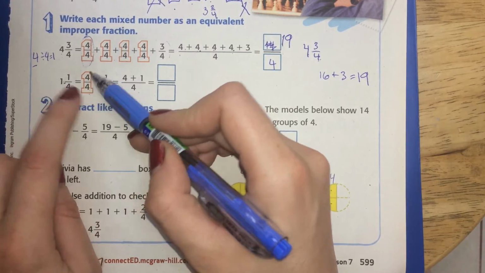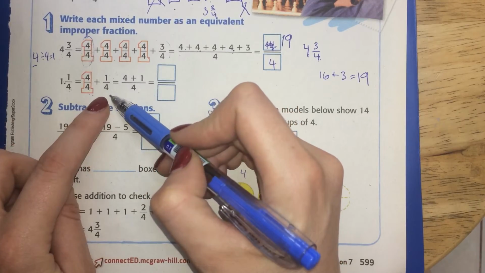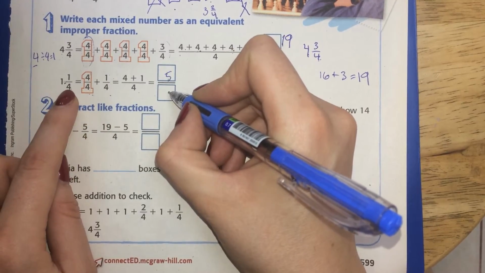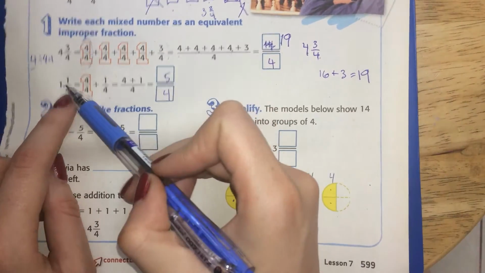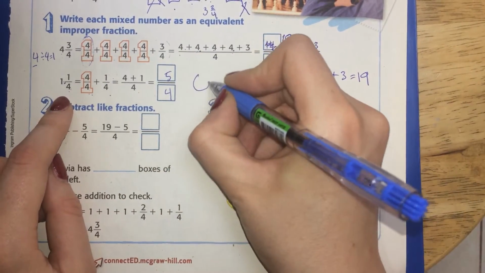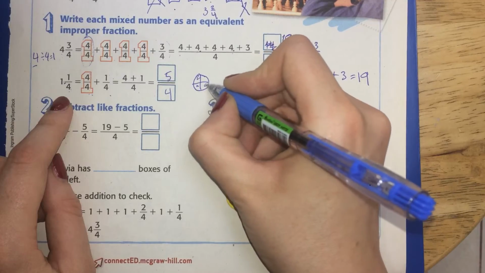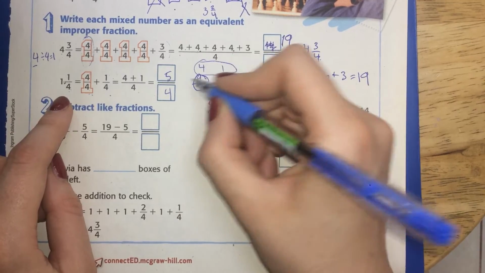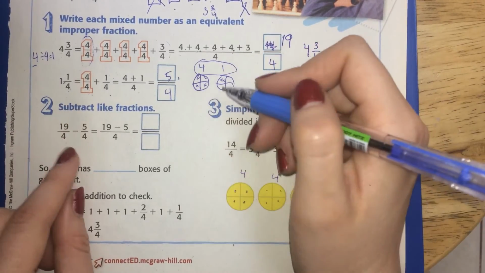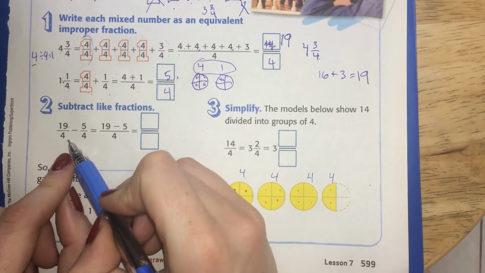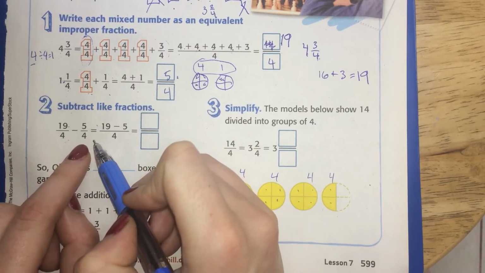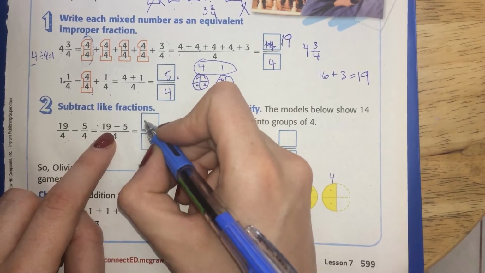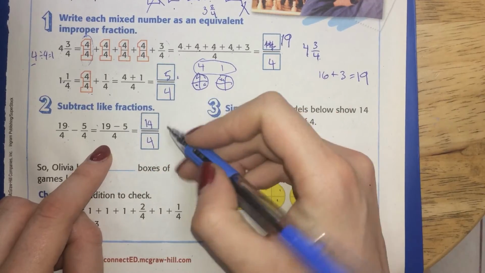Okay, this is the same as 4/4 pieces and a 1/4 piece. So we have 5 pieces over 4, right? Because this is saying you have a whole, so that's 4 pieces and a 1/4. And that's 1 piece. So together you have 5 pieces. Okay? And then you can subtract. So 19/4 minus 5/4. Well, that leaves you with 14/4 pieces.